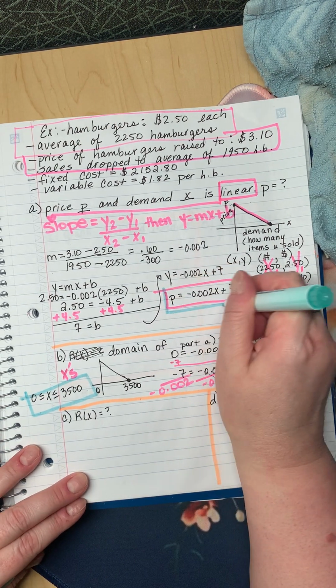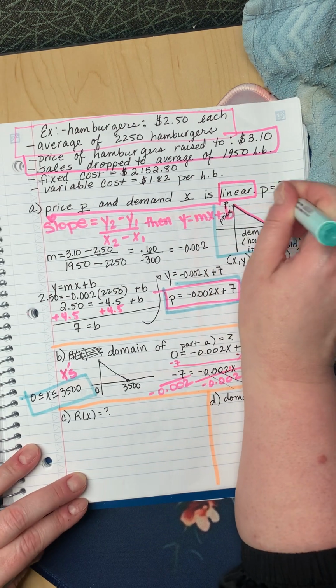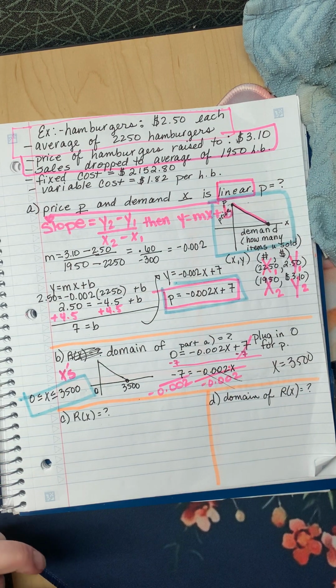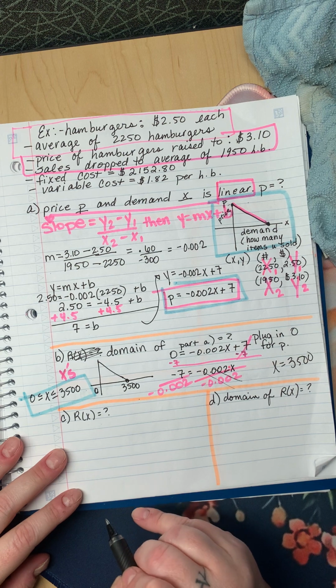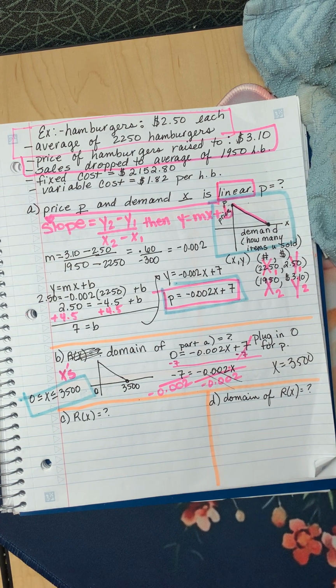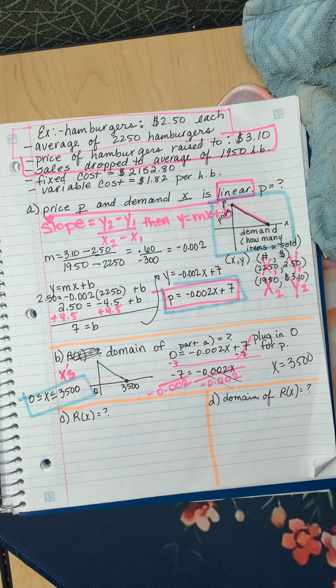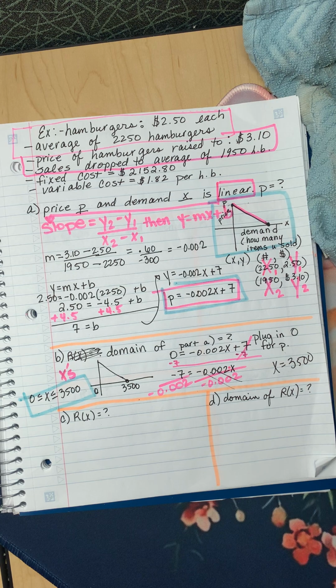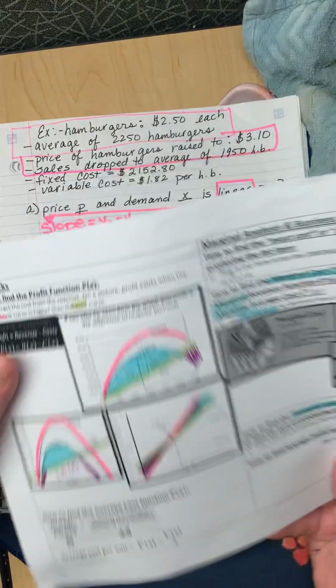Okay, now let's go to part C. It says, what's R of X? Well, R of X means the revenue. And revenue is a formula. Where's my piece of paper? Oh, here it is. Okay, let's look at how to find revenue.